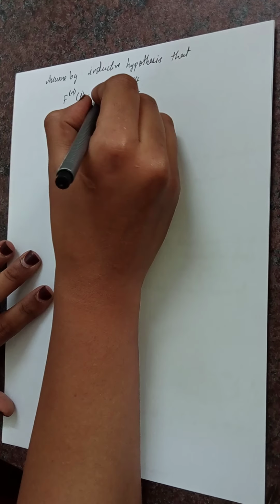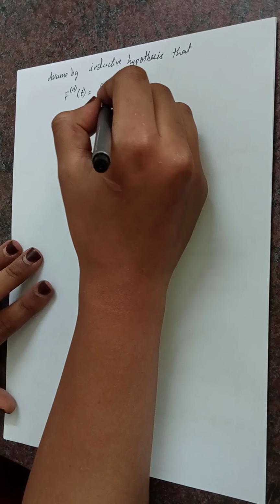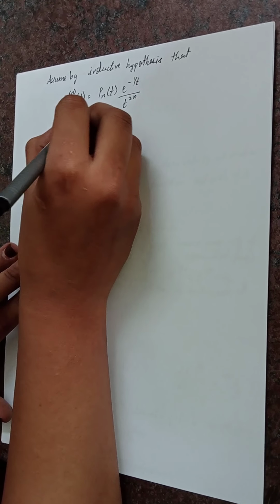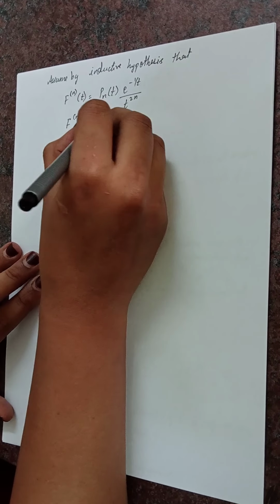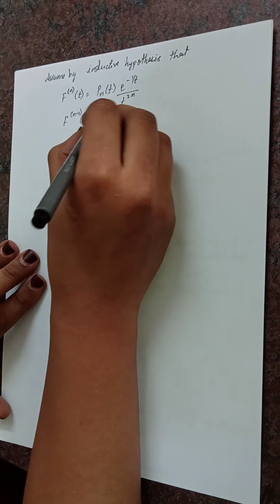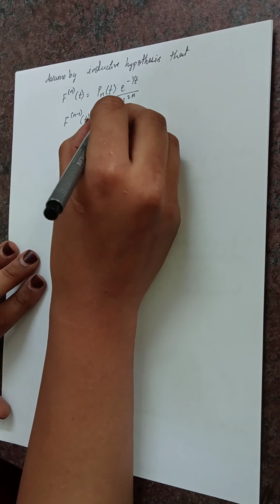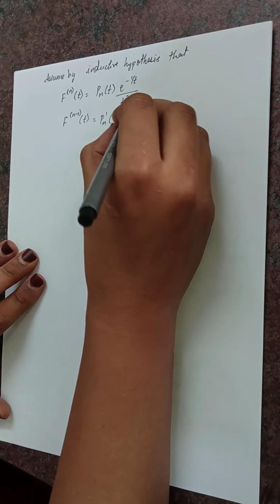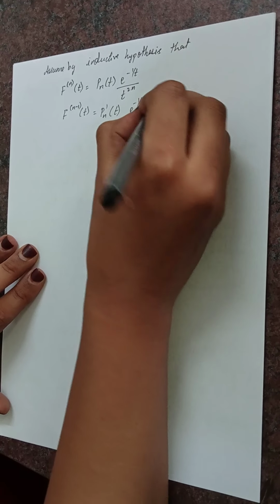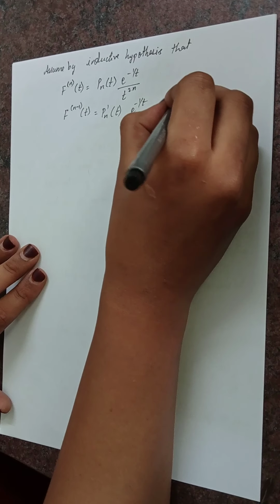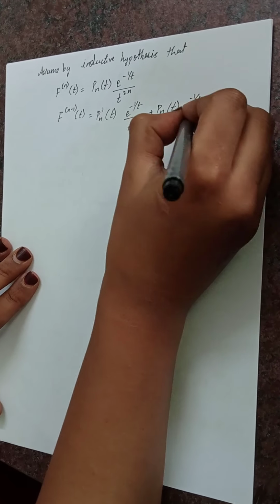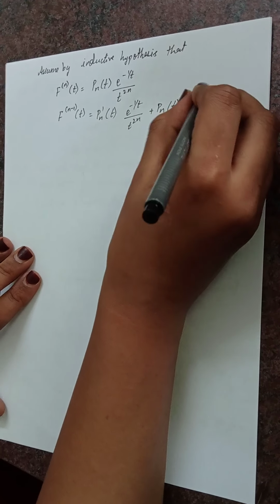I have just changed the kth derivative to the nth derivative. So now if I have to find the n plus 1th derivative of f of t, then I'll apply the product rule first. So pn prime of t into e power minus 1 by t divided by t power 2n plus pn of t into e power minus 1 by t divided by t power 2n, the whole prime.